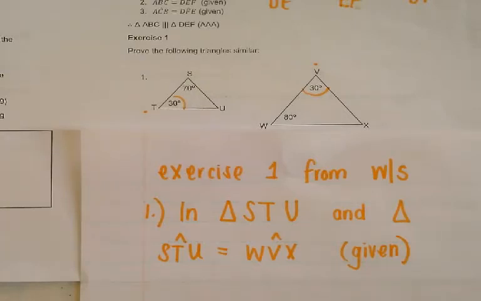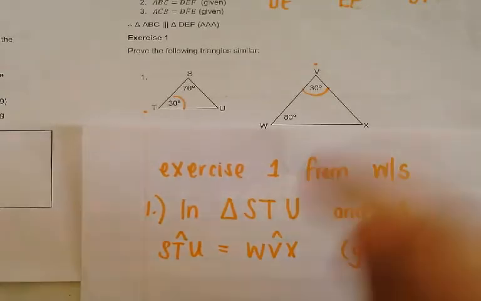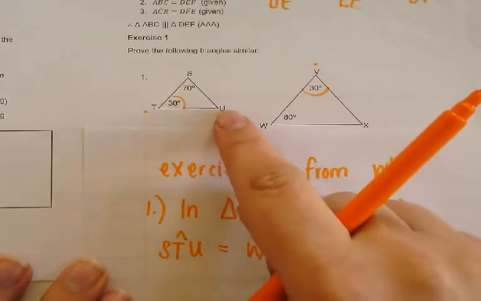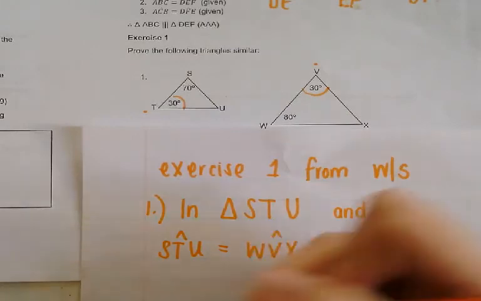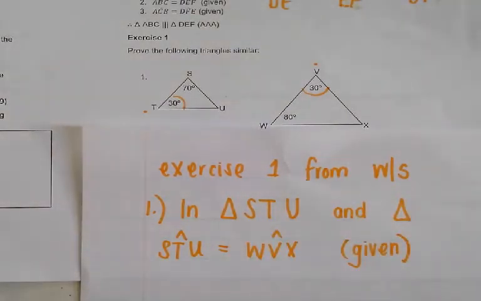What am I dealing with? The inside or the outside of a triangle? The inside. Interior angles of a triangle add up to 180. So, to find in this first triangle my angle U, I'm going to do it on the side so that it's not part of my format.